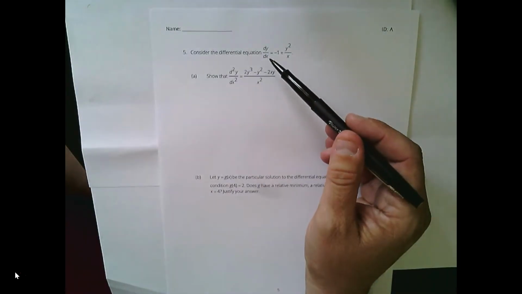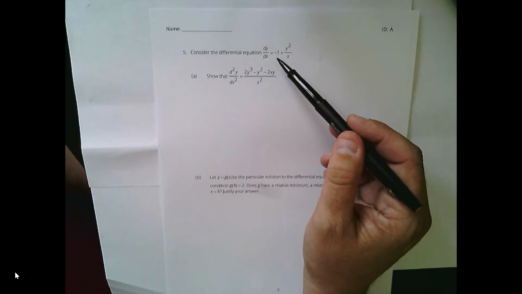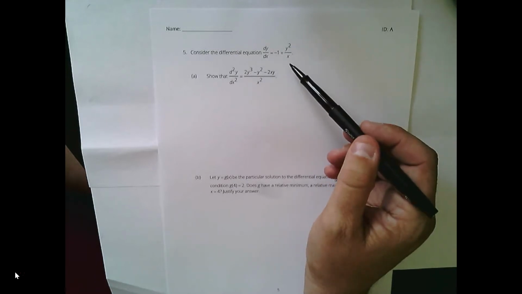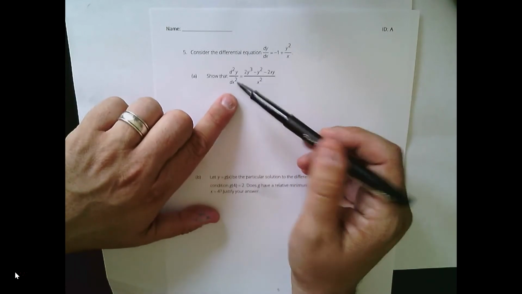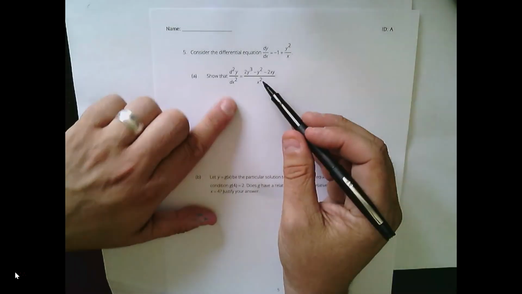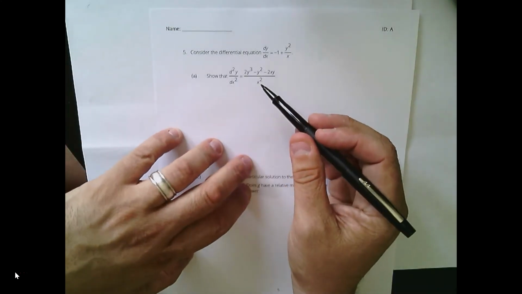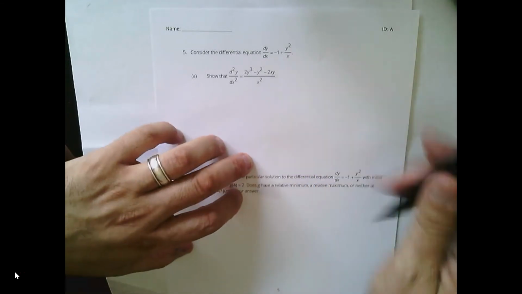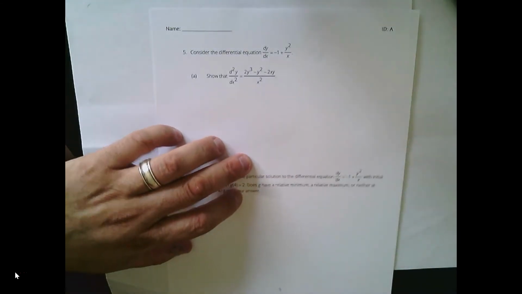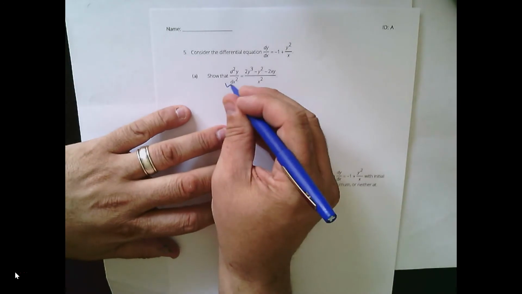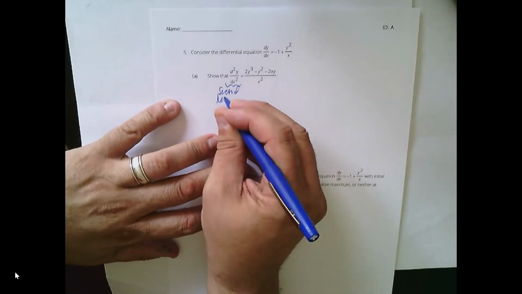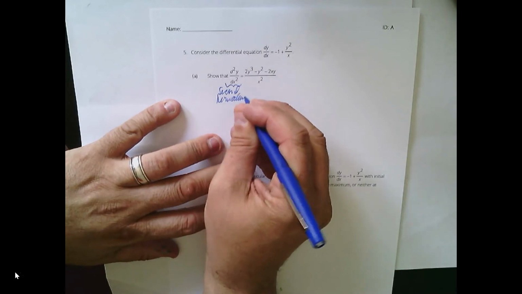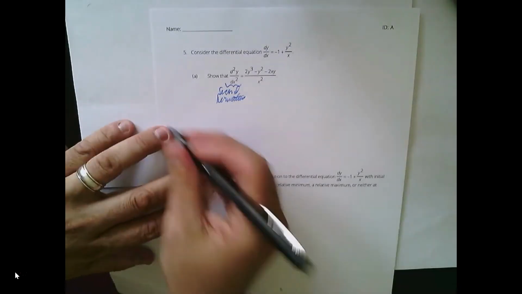We're going to consider the differential equation dy/dx equals (-1 + y²)/x. And we need to show that d²y/dx², your second derivative, is equal to (2y³ - y² - 2xy)/x². Well, I would hope that everybody watching the video knows that when I say d²y/dx², what I mean is the second derivative.